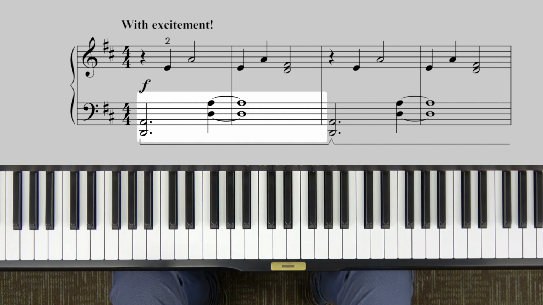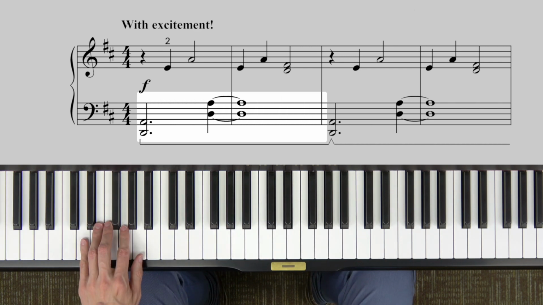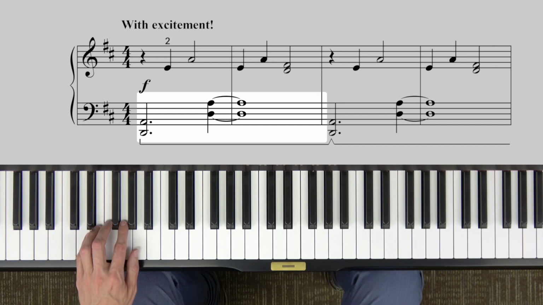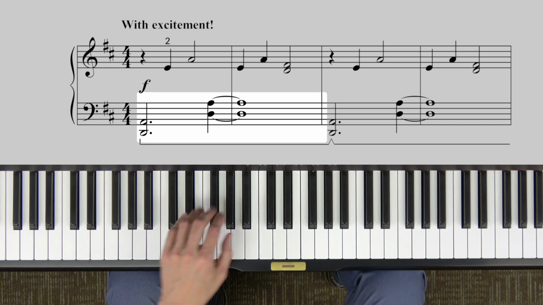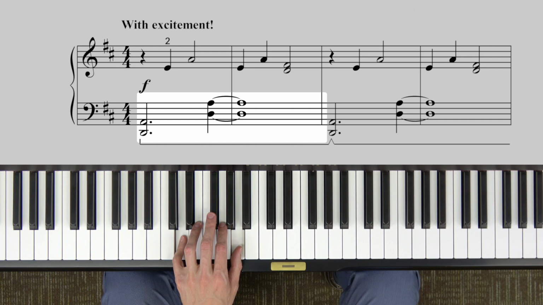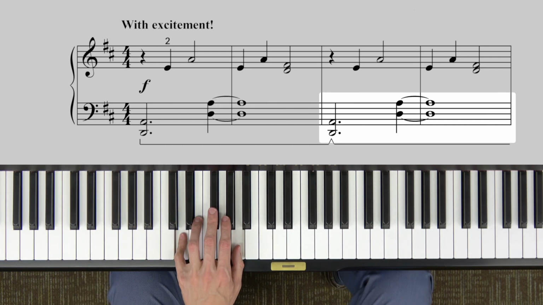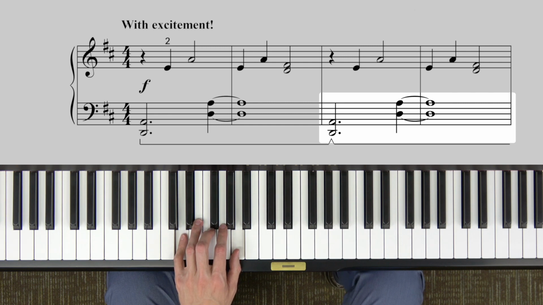Let's try that together. Count the beat out loud with me as you play the left hand from the start. I'll give you 4 beats to prepare, then let's play. 1, 2, 3, 4. Good.